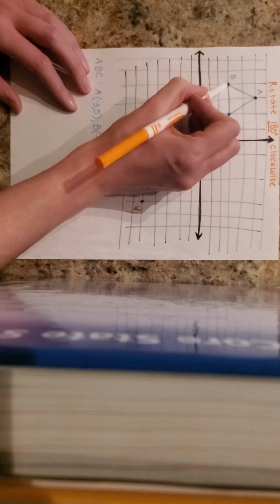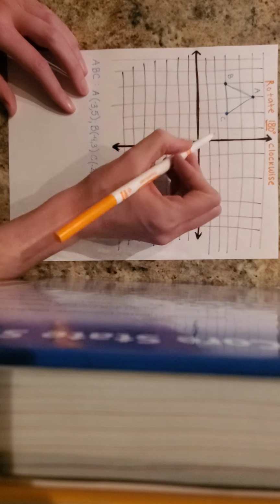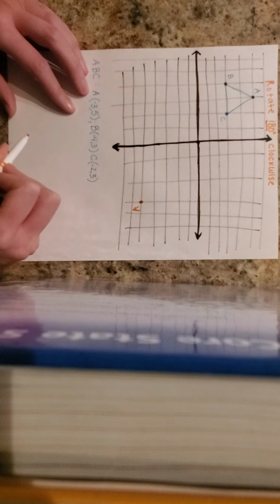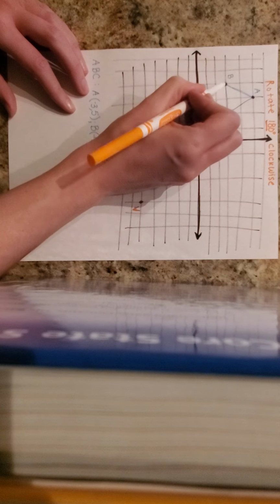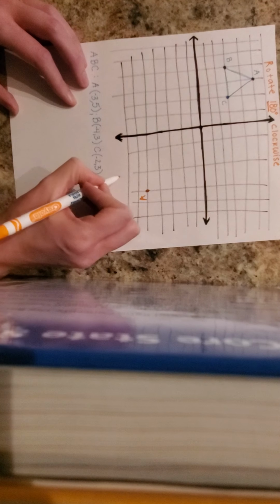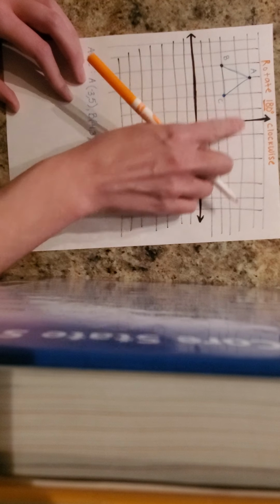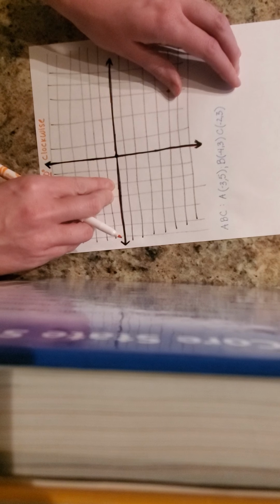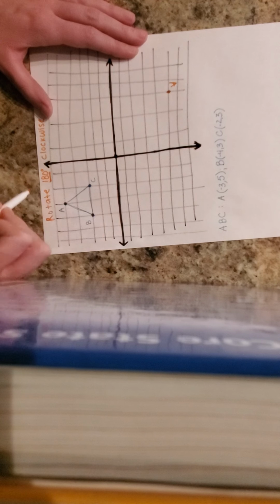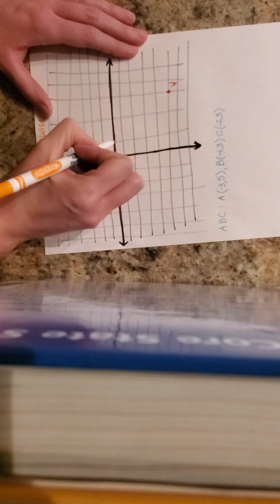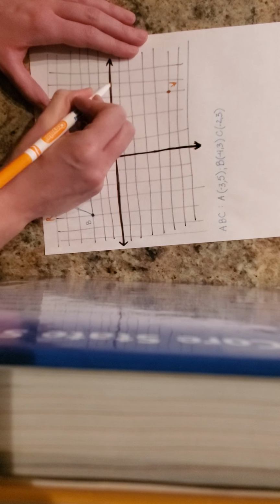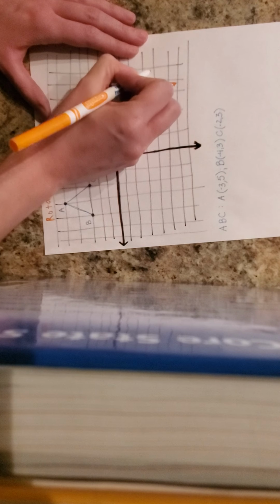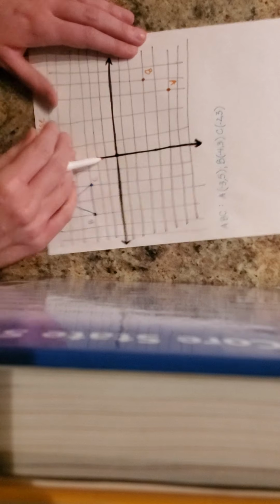Now I want to rotate B. So how is B related to my origin? Well, it's 1, 2, 3, 4 steps left and 1, 2, 3 steps up. So I'm going to turn my paper 180 degrees clockwise, 90, 180, and from the origin, we said it was 4 steps left, 1, 2, 3, 4, and 3 steps up, 1, 2, 3. So that's where B should be.